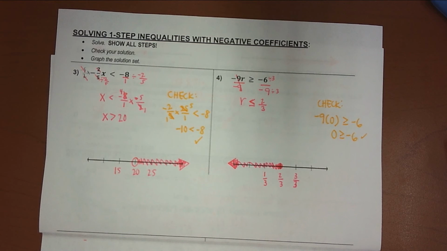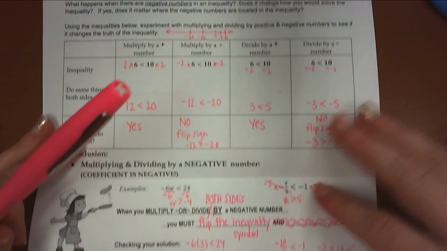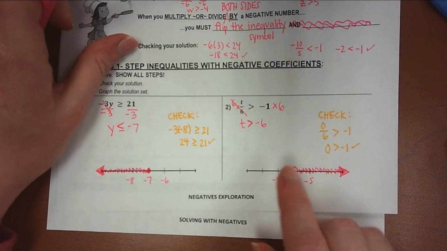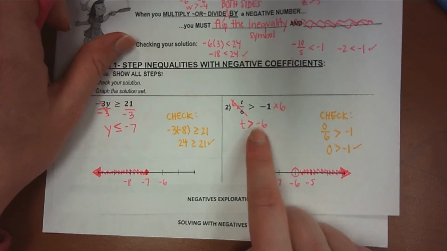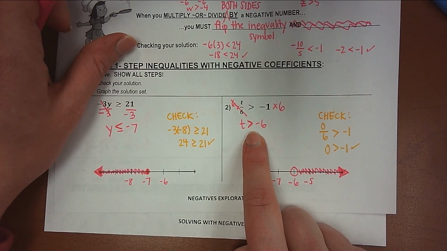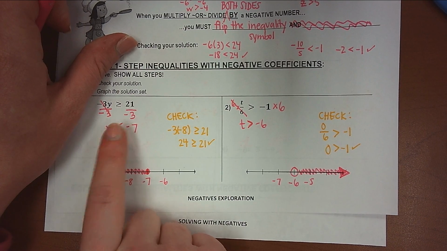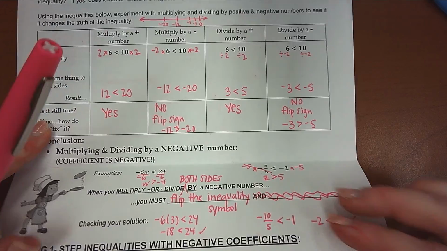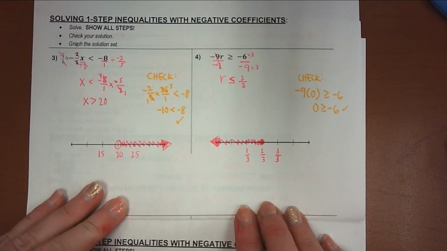So whenever we're solving inequalities and we multiply or divide both sides by a negative, we flip our sign. If you only multiply one side by a negative, like we did in example 2, remember that we do not flip our sign. It's only when we multiply or divide both sides by a negative that our inequality symbol needs to flip.